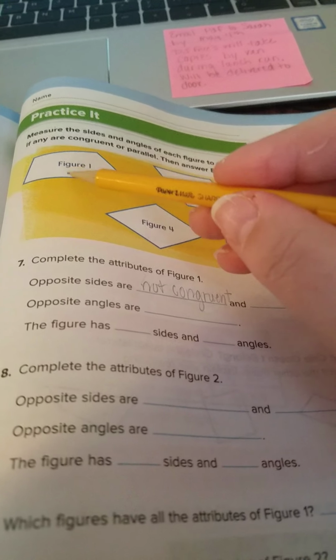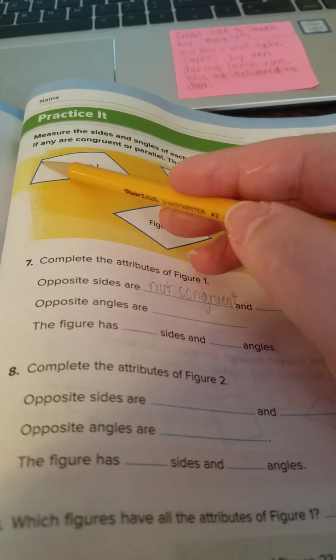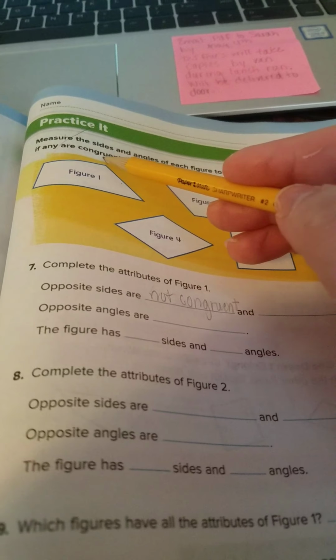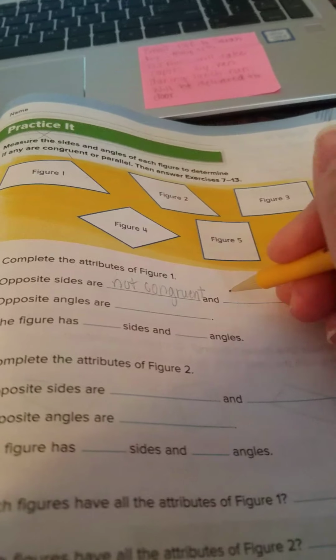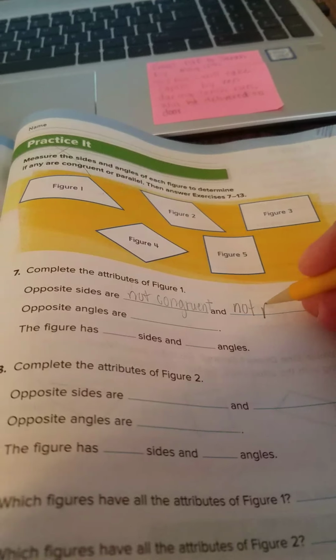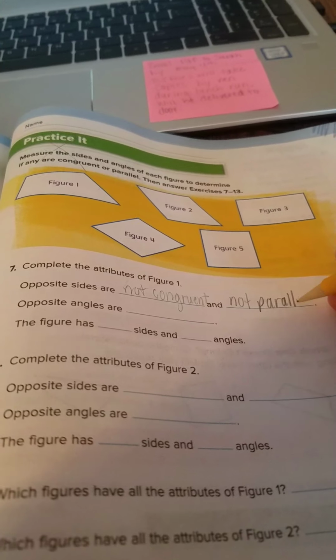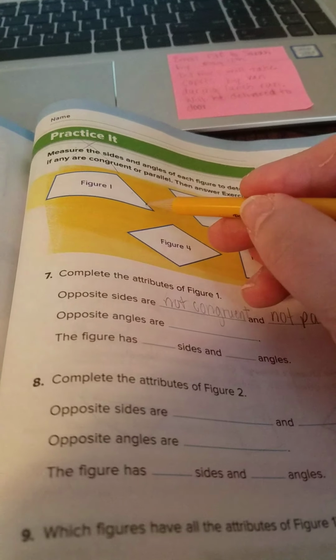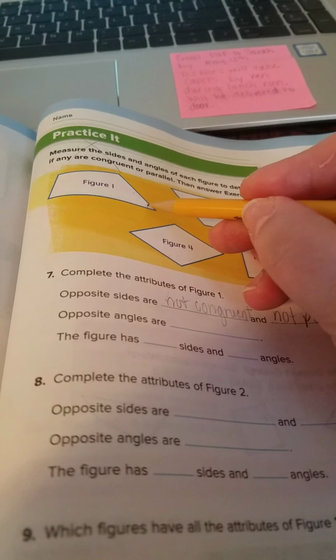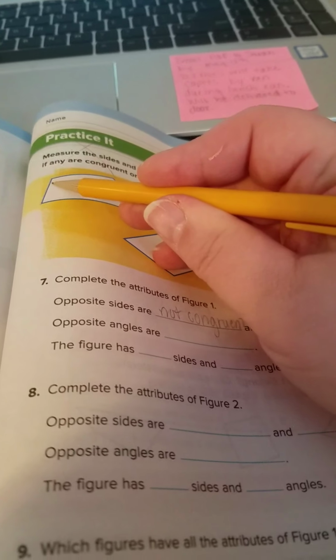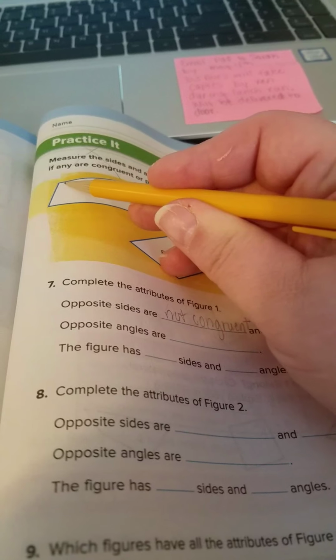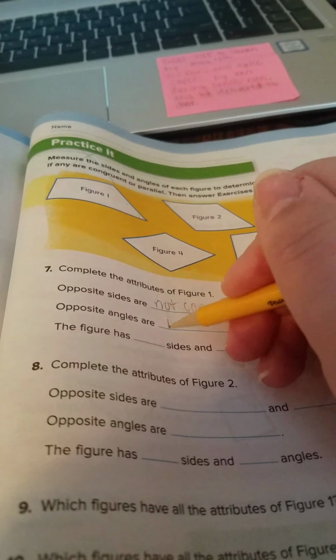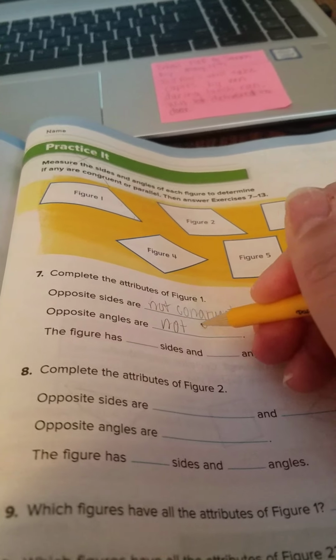Do they look parallel? I don't think so. I think if I continue drawing this up and drawing this one up, they're going to cross. So they're not parallel. The opposite angles. Look how skinny this angle is. It's teeny tiny. It's probably like only 15 degrees. Whereas this one's obtuse. It's over 90 degrees. So the opposite angles are not congruent.